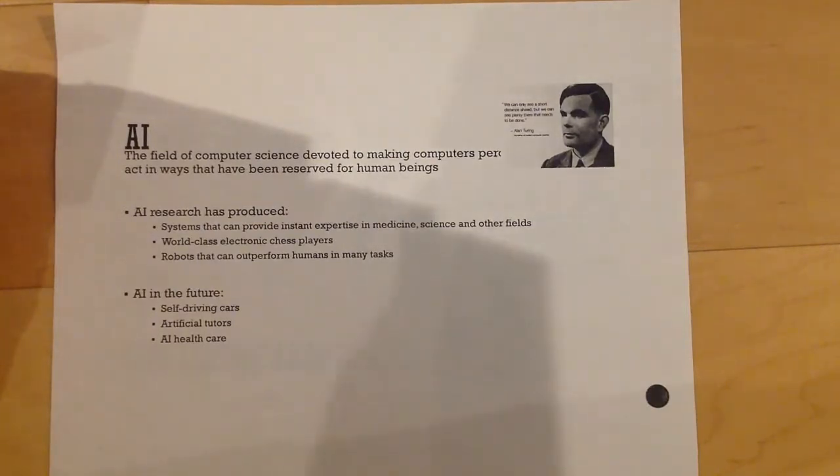And then there are things we're looking at in the future. Obviously self-driving cars is the one that gets all the attention. That becomes a really difficult task because you have to be able to recognize road signs, pedestrians, other cars, and then make decisions in accordance with all of those other factors.